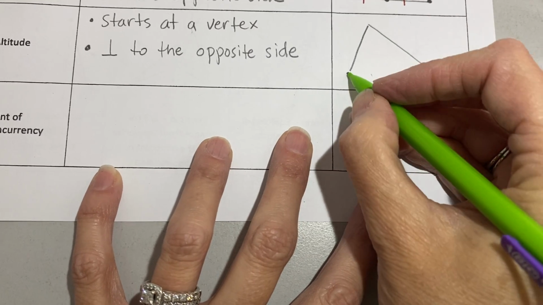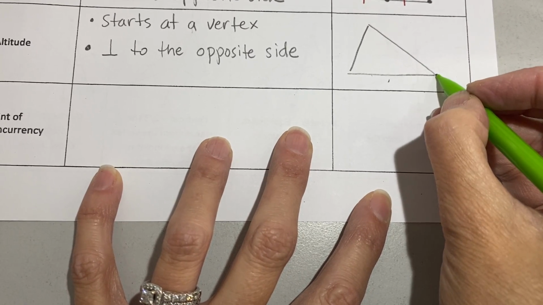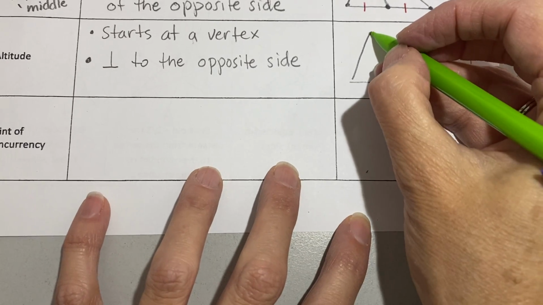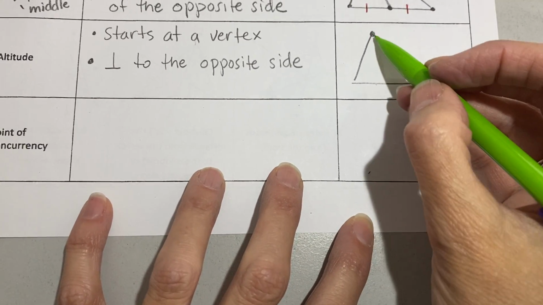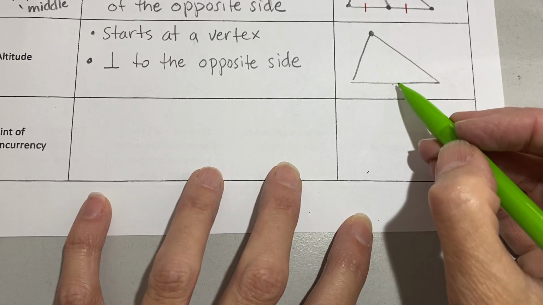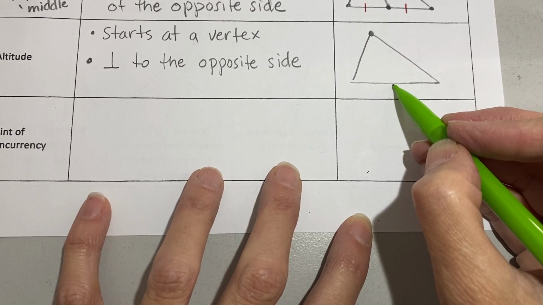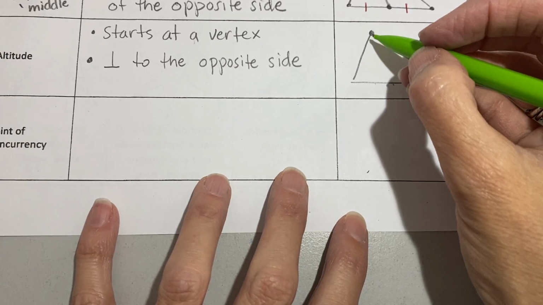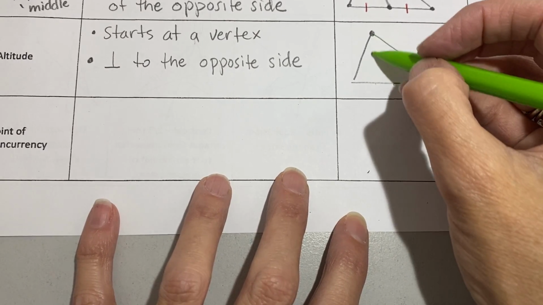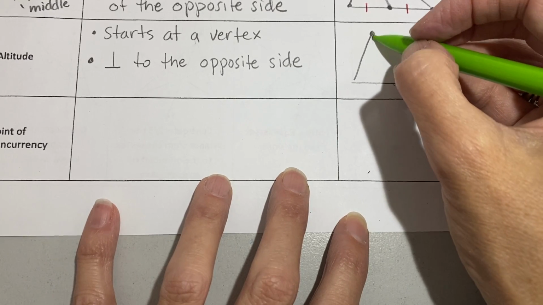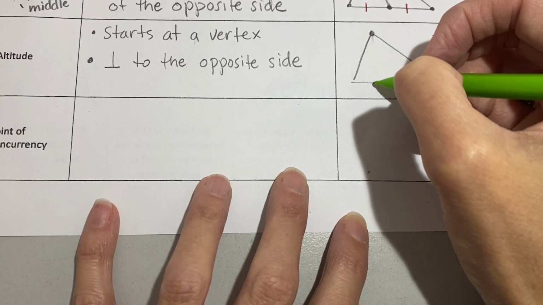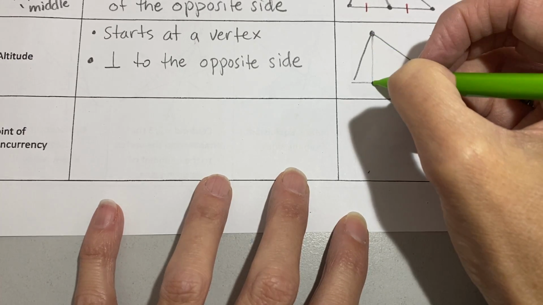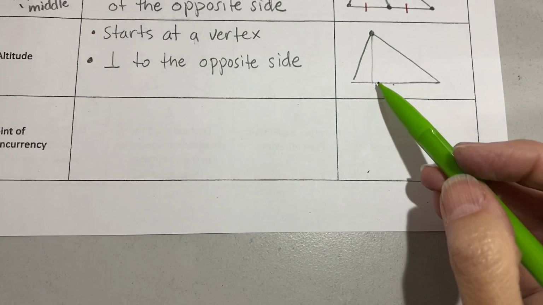So I'm going to draw that triangle. And I'm going to start at a vertex. I'm starting at the top one. And instead of going to the middle, if I drew this to the middle, I'd be drawing a median. But I'm not doing that. I'm drawing an altitude. So an altitude, what it does is it drops straight down. It's kind of like if you dropped a string with a weight on it. It would just drop it straight down like this. And what would happen is it would make a right angle right there.